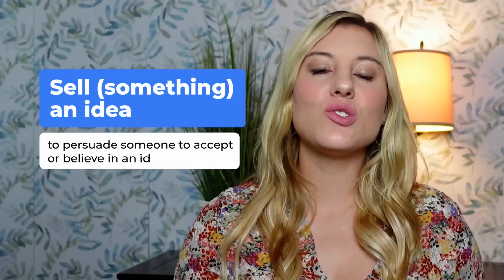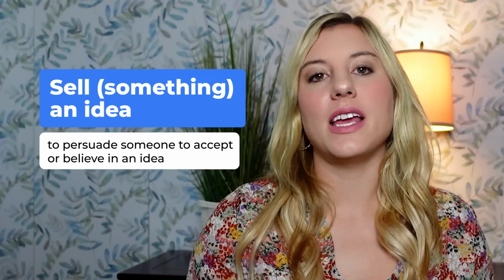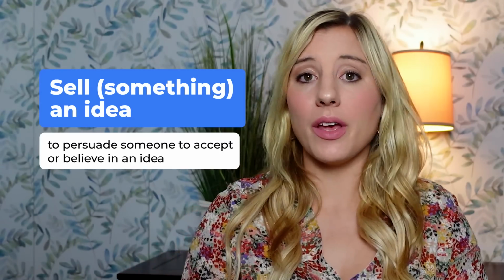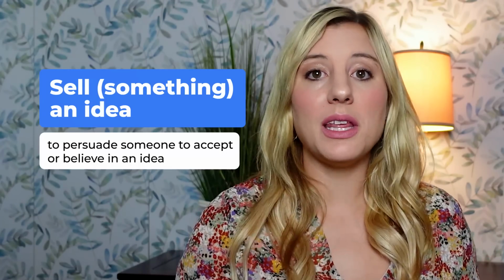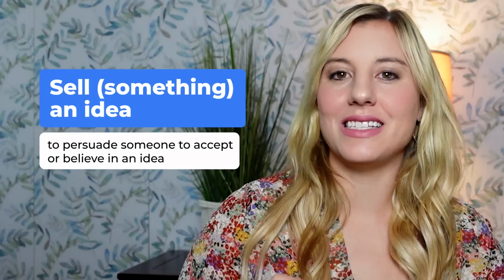Normally, when we say we sell something, it means we give it to people so they can buy it. We make a product that's for sale, that people can pay money for. Now, an advanced way to use the verb to sell is to sell an idea or to sell a belief. So instead of saying we persuaded someone or we gave them good reasons to believe something or do something, we can say we sold the idea to them.